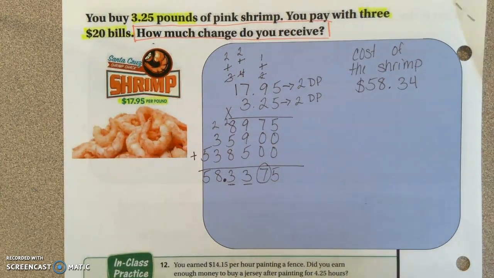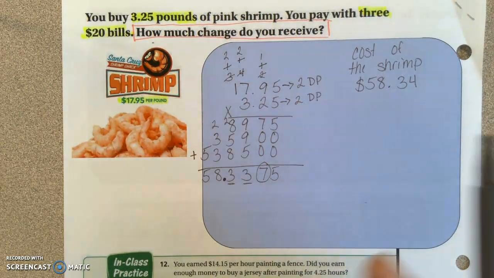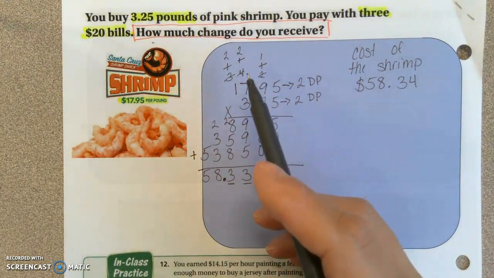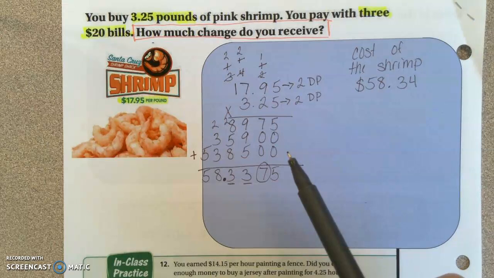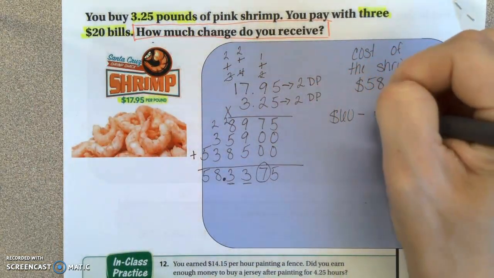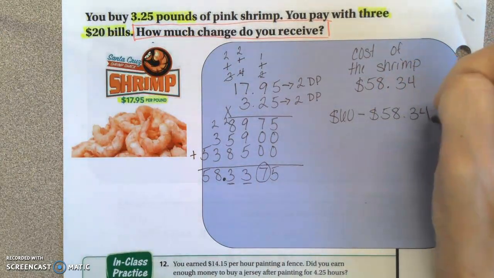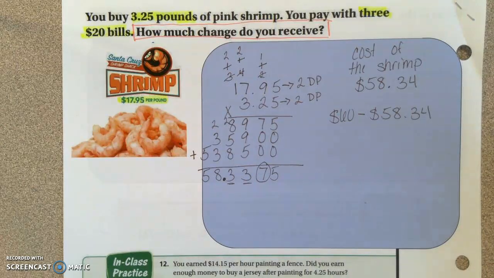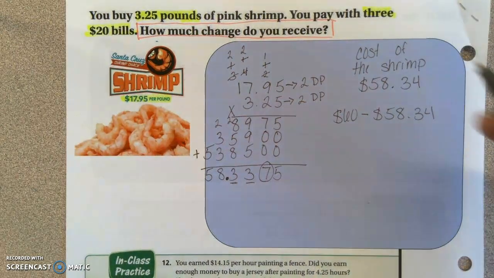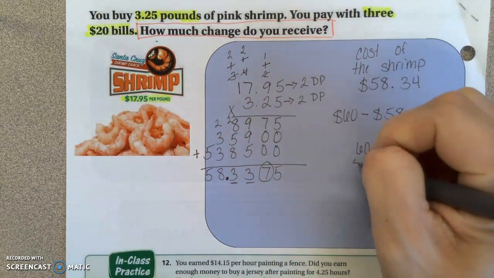So now we need to figure out, we're not done yet, so we can check the question we boxed to see if we're done. We're not, because the question is how much change do you receive? If we paid with 3 $20 bills, that means we paid $60, and we're subtracting $58.34. So you can count the change there, or if you need to set it up, you can line up your decimal points and subtract.